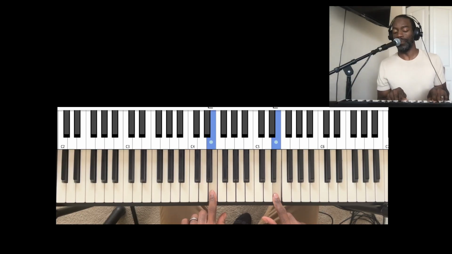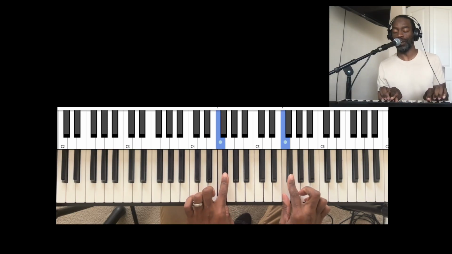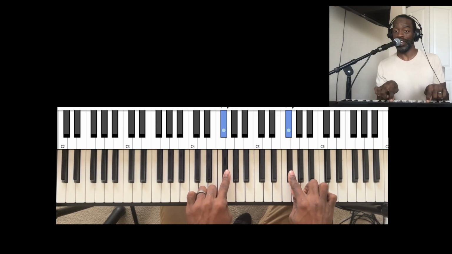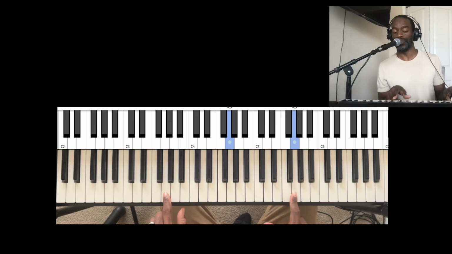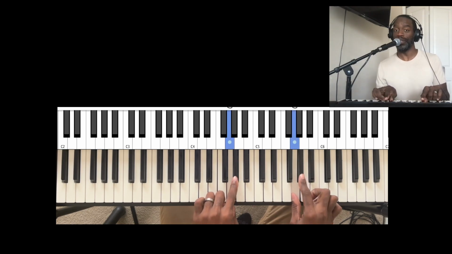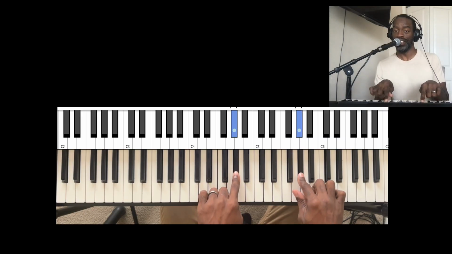E, there's no black note above it, so we won't use sharps or flats. But F, there's a black note right above F. So this is going to be F sharp right here. All right, let's go to G. Remember, G is in between the first two notes of the group of three. G, if we make it sharp, it's going to be this note right here. This is G sharp.